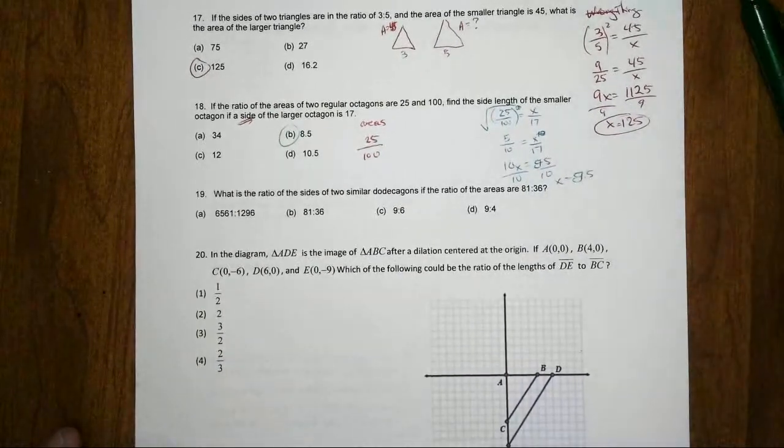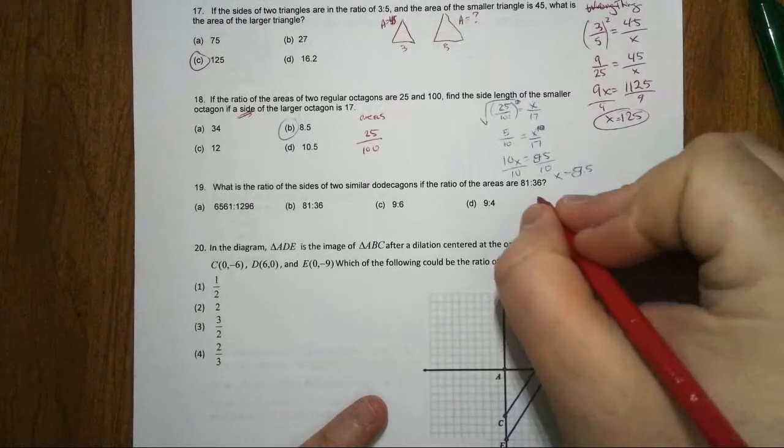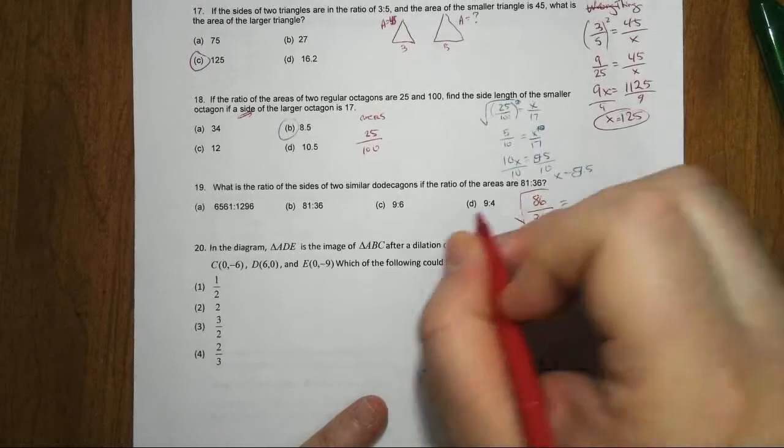Okay? What is the ratio of the sides of two similar dodecagons if the ratio of the areas is 81 to 36? So 81 to 36, just take the square root of that to get the sides.